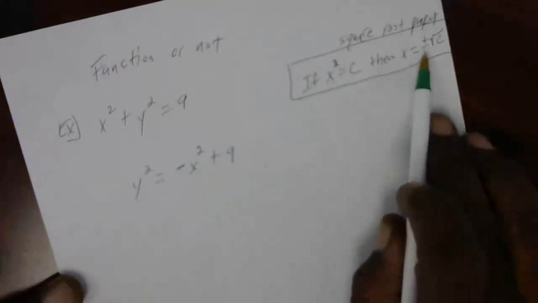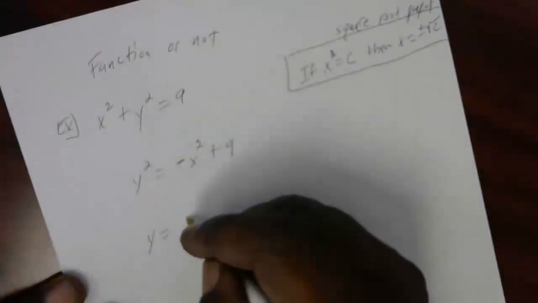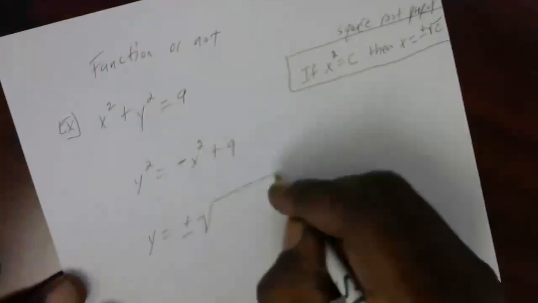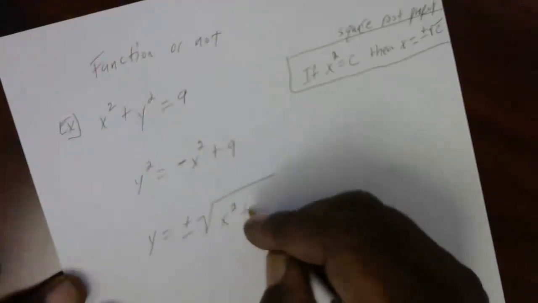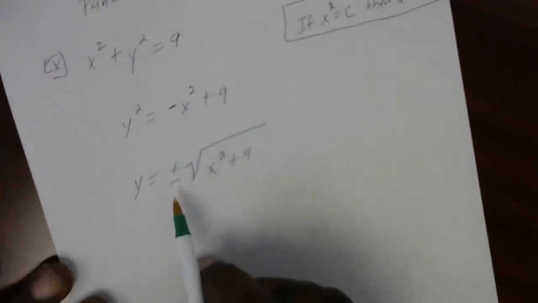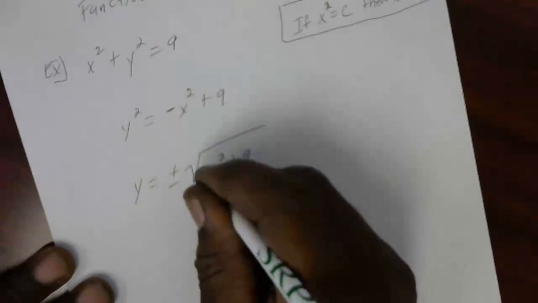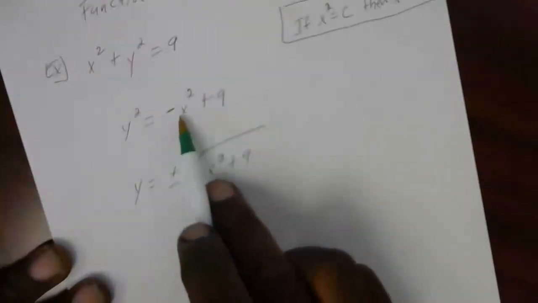So that means that if I'm solving this for y, I'm going to take the plus or minus square root. So y is equal to plus or minus the square root of negative x squared plus 9. Excuse me, this should be negative x squared plus 9.